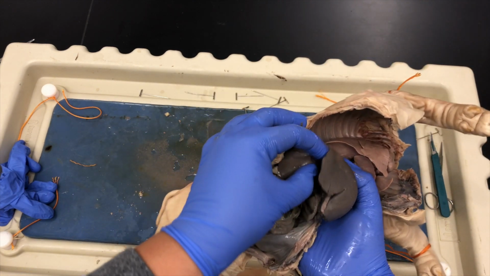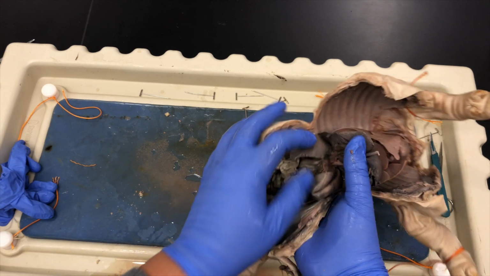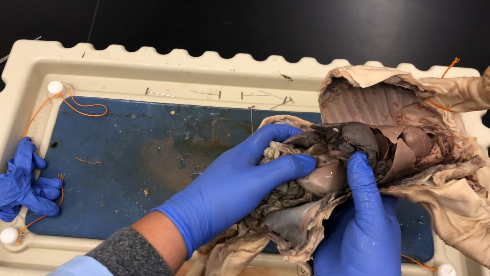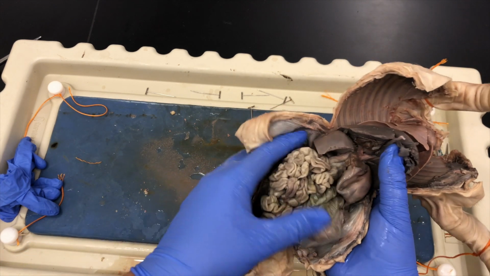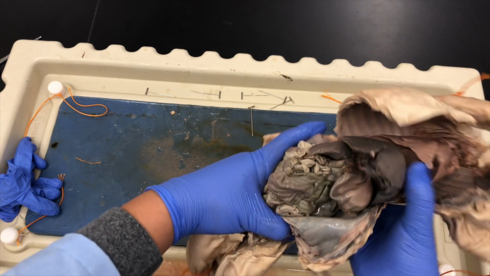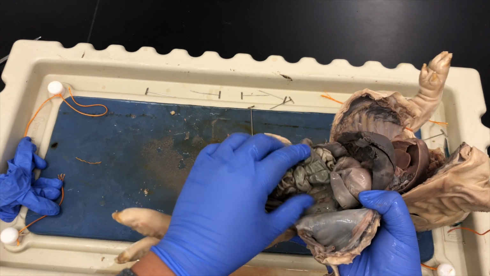Here we can see the liver. Here we can see the stomach. Here we can see the small intestine. And here we can see the large intestine.